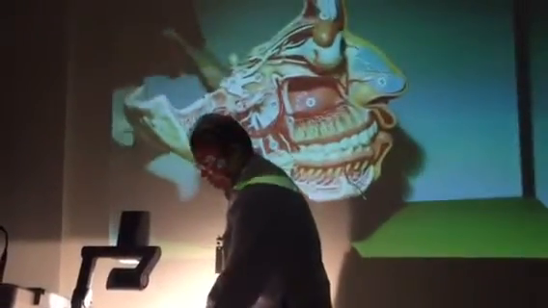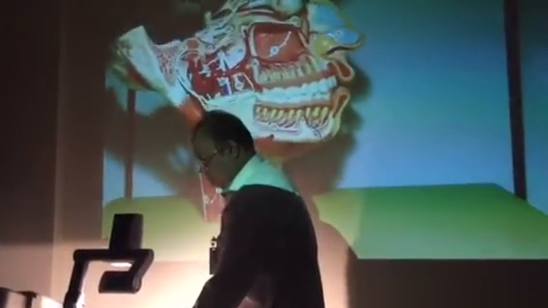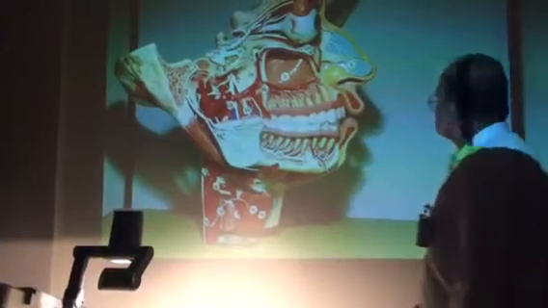But you have the other model, which is very good, showing almost all the contents of the infratemporal fossa. Is it focused now?